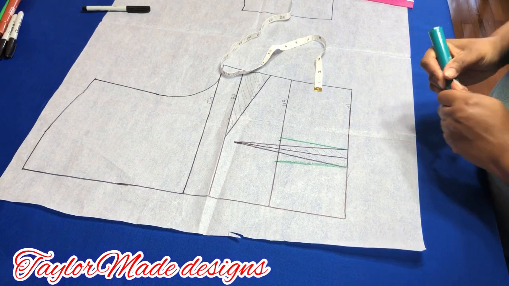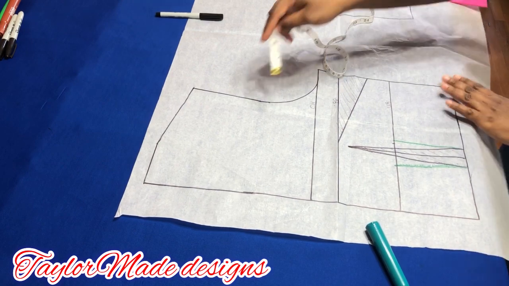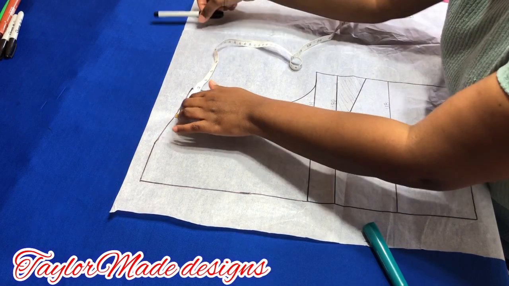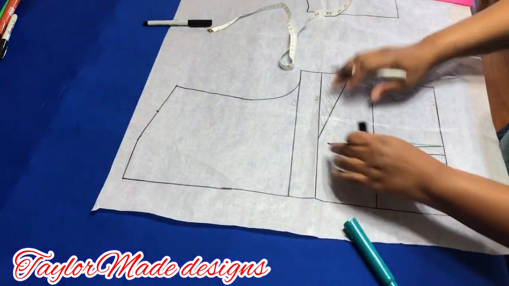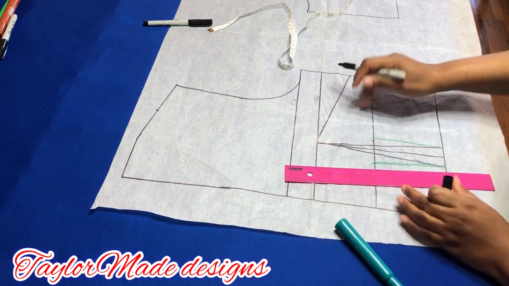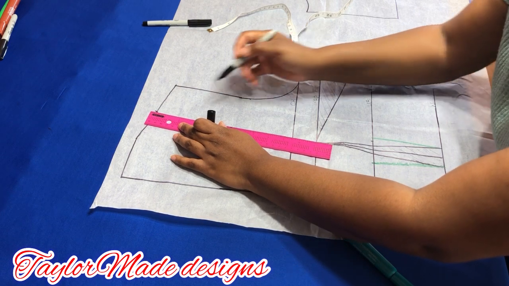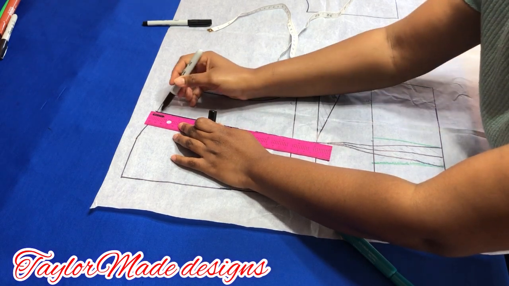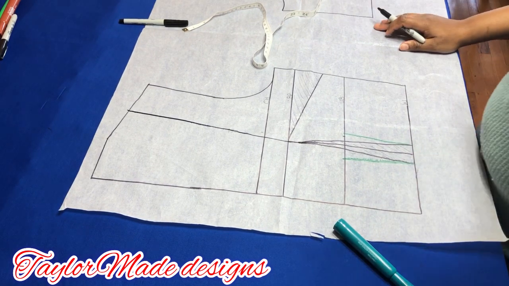Okay, so now, before we finish this one, we're going to find the midpoint of this shoulder line. Mine is this point right here. And you're going to connect it to the bust point line. So you know this is my bust point line right here. I'm going to take my ruler and connect this line, because I want this dress to have a shoulder dart instead of an armhole dart. You could choose whichever you want, but I want it that way.